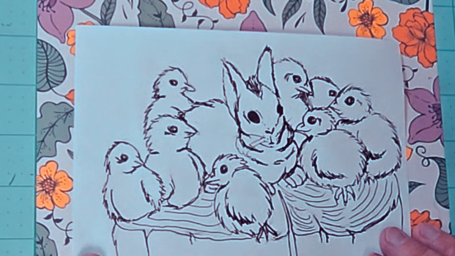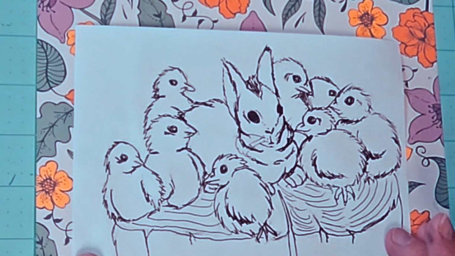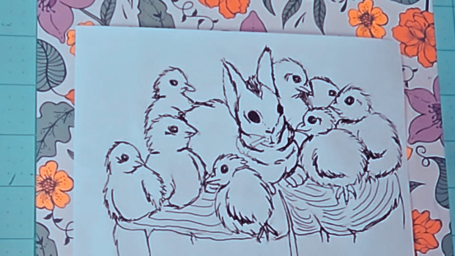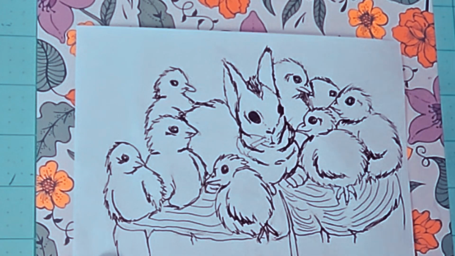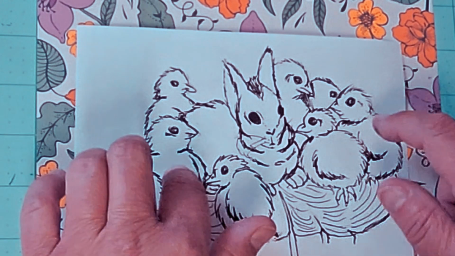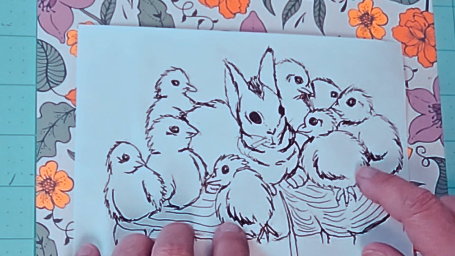Okay, well, this is pretty much done. Now, you can always fill it in and color it in. My rabbit kind of looks like an alien or a cat or something. The chicks actually turned out really, really cute. They're very simple to do, like I said.